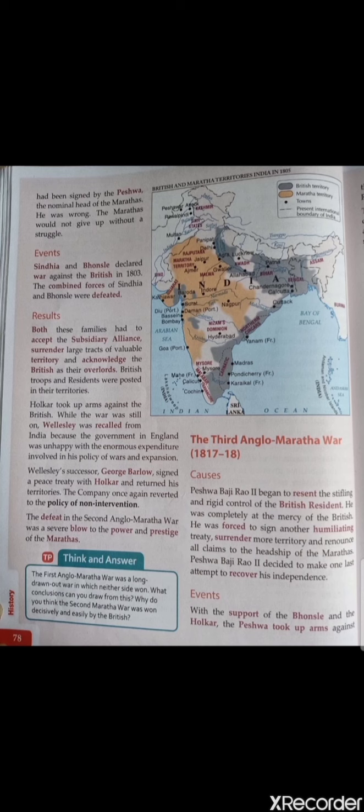Holkar entered into the subsidiary alliance. Then Vosley's kingdom became a part of the British Empire. The Maratha power finally collapsed after the Third Anglo-Maratha War, and the British became the supreme force in India.